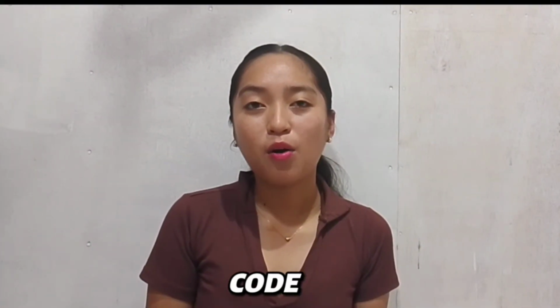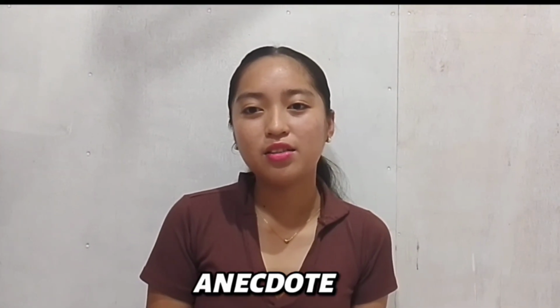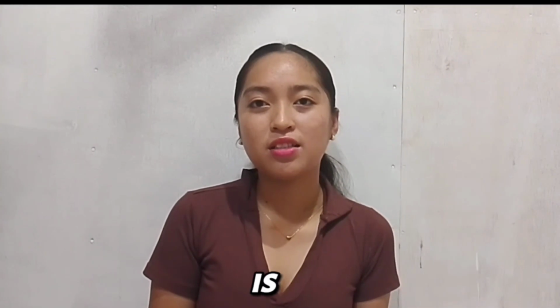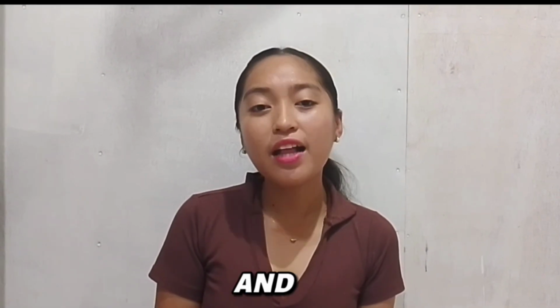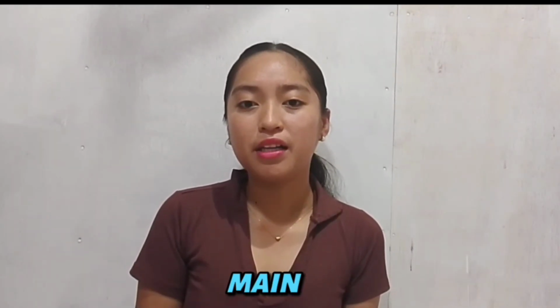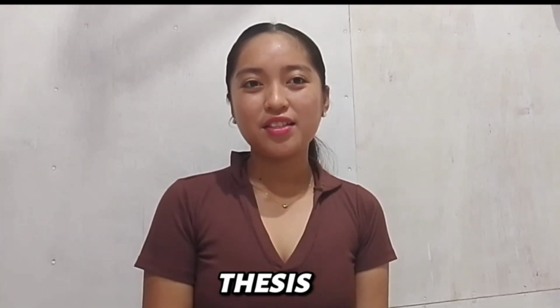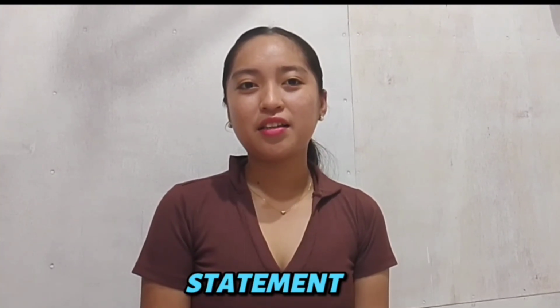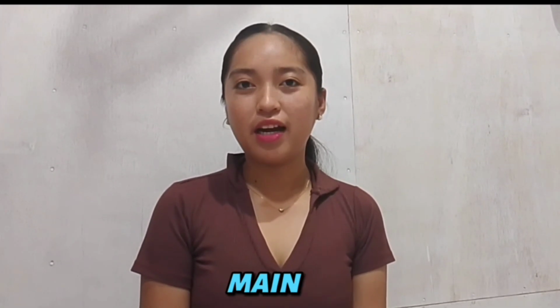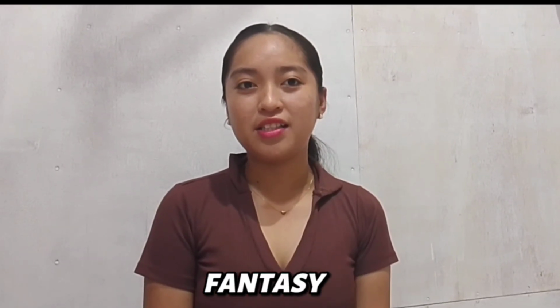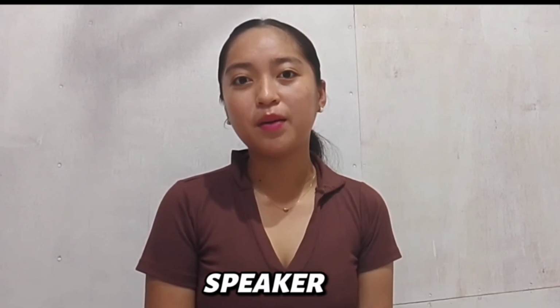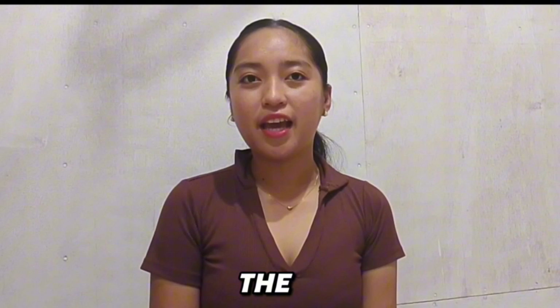The hook can be a quote, a question, or an anecdote. A strong hook is a concise and interesting lead to the main idea or the thesis statement. A thesis statement is a concise statement of the main argument or topic of an essay or a research paper, typically appearing at the end of the introduction.